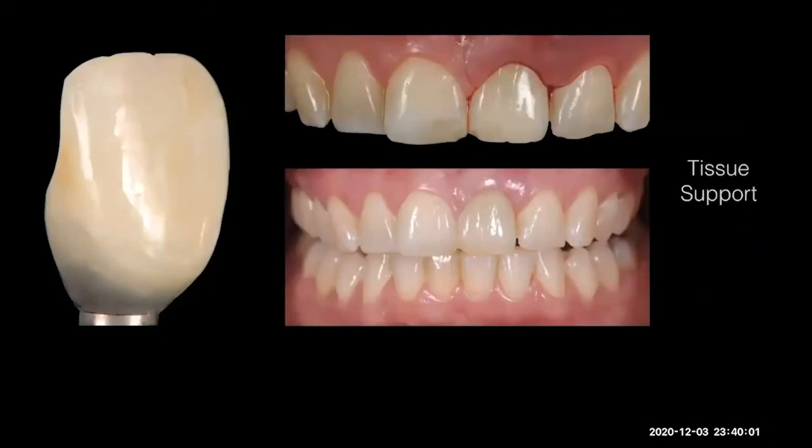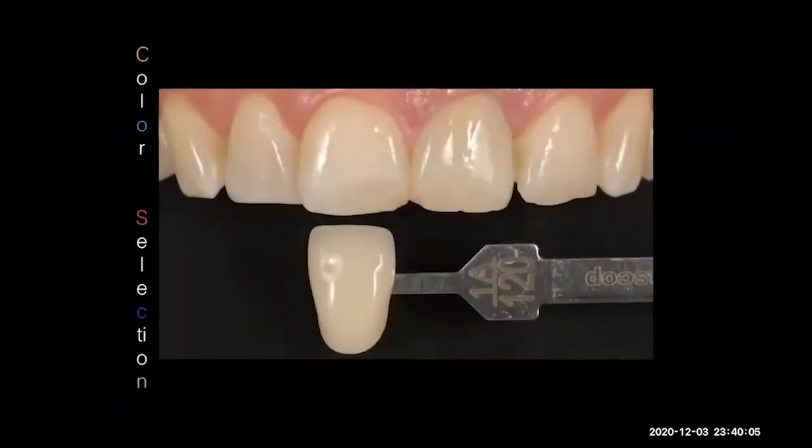Look, he took the picture before he removed the temporary. So this is the right moment to take the color. Not once you remove the temporary, because once you remove it, the patient has at least 5-10 minutes with his mouth open and the teeth get dry. So you need to do it in that moment.